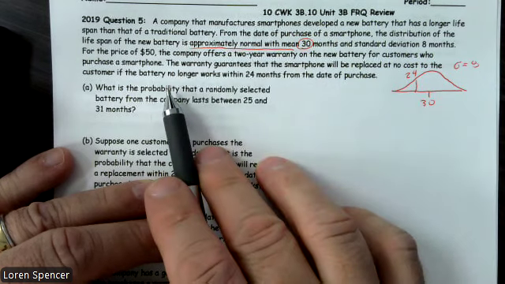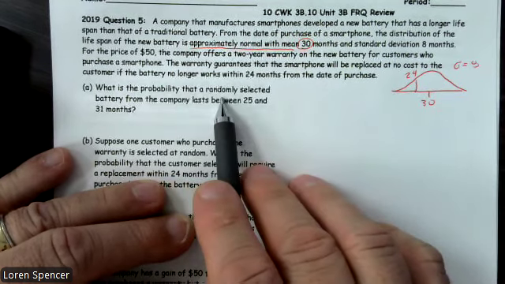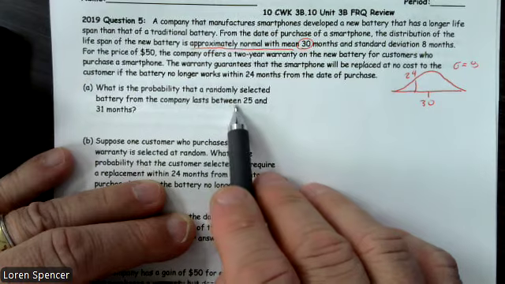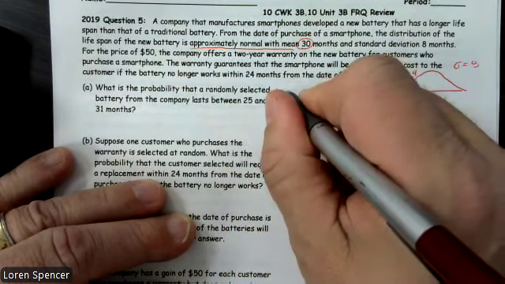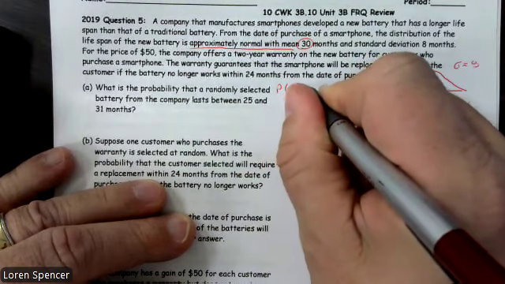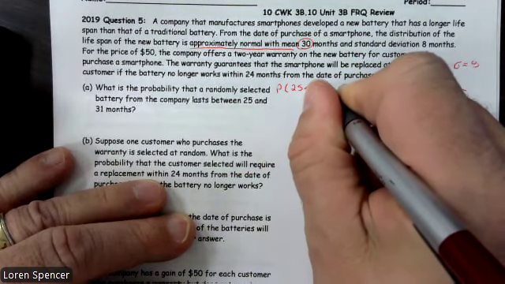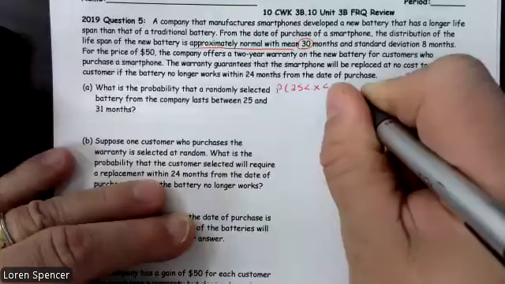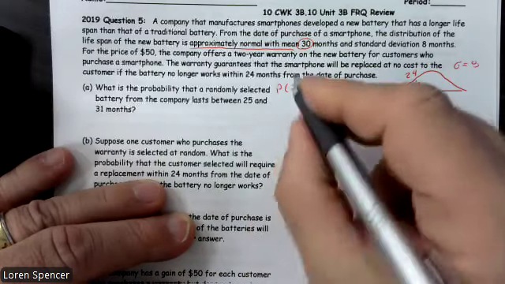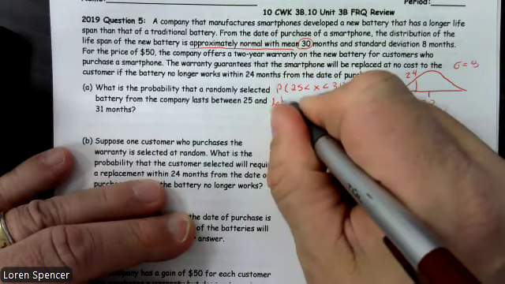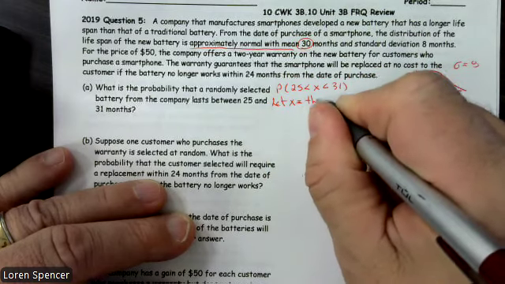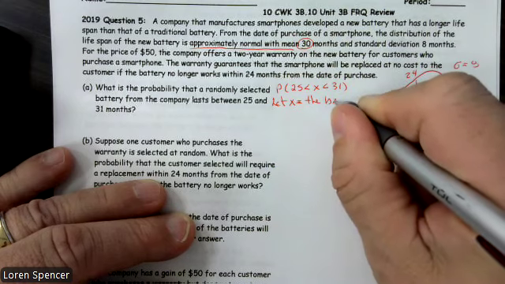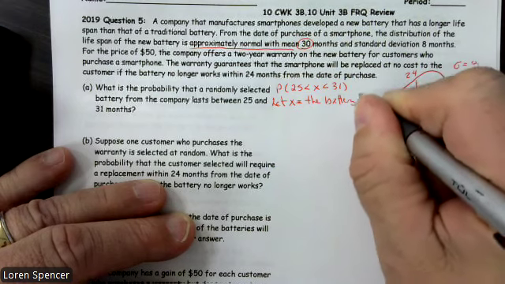So what is the probability that a randomly selected battery from the company lasts between 25 and 31 months? So we want the probability that 25 is less than X is less than 31. I'm going to let X equal the battery life in months.